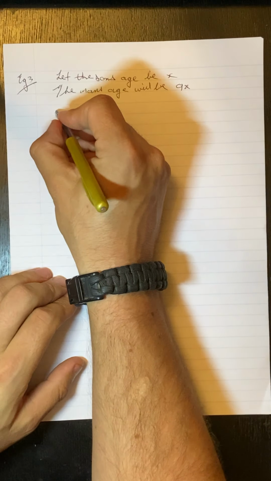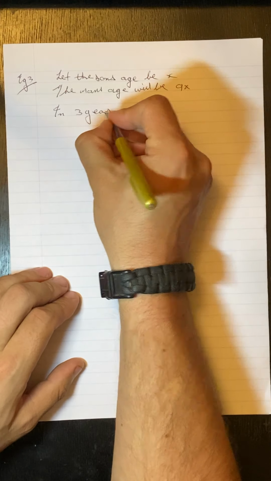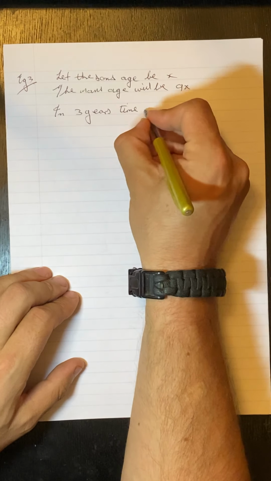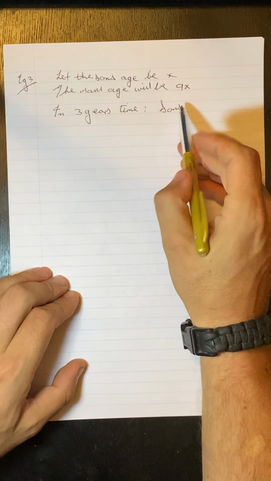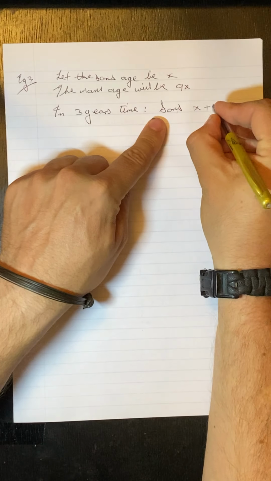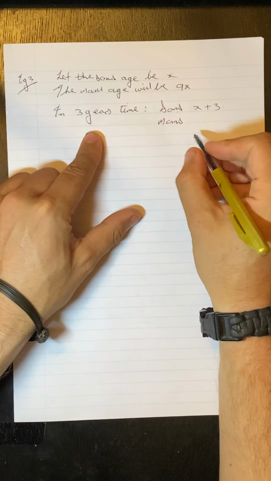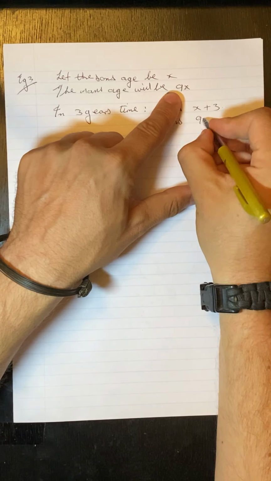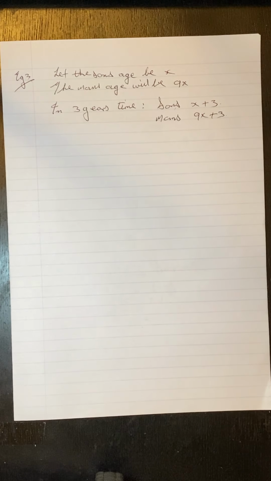They then go on to say in 3 years' time. So in 3 years' time, what will the son's age be? Well, in 3 years' time, the son's age will be x plus 3. What will the man's age be? In 3 years' time, it will be 9x plus 3. So those are their ages in 3 years' time.